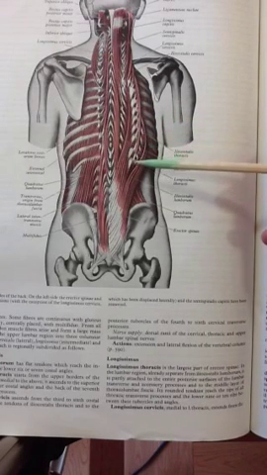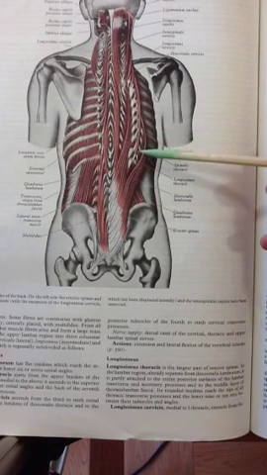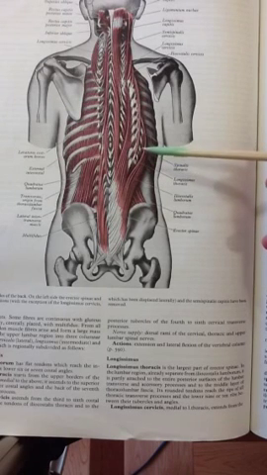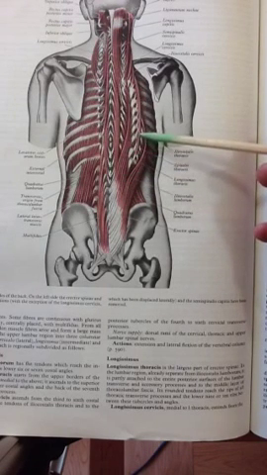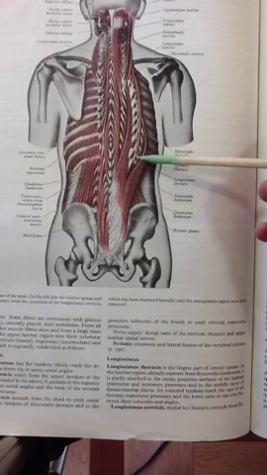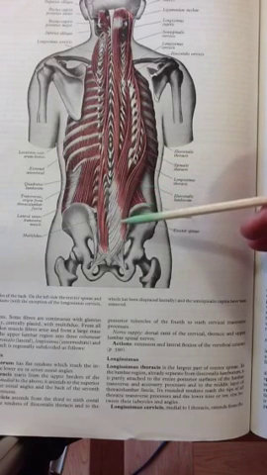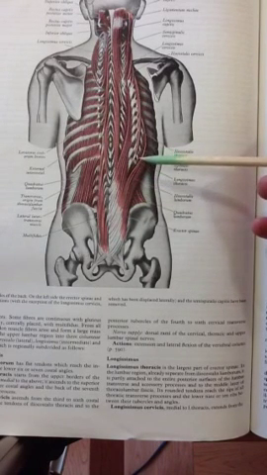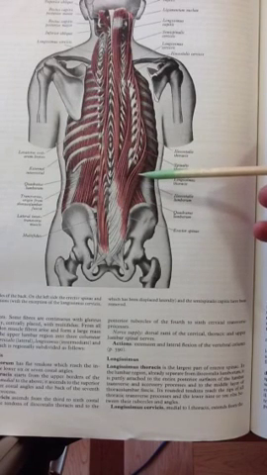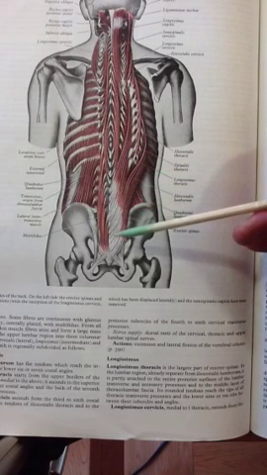So the nomenclature for the iliocostalis thoracis will become, the iliocostalis lumborum is its proper name. When you're referencing the deeper fibers, which again cannot be seen here, it will be the iliocostalis lumborum pars lumborum.